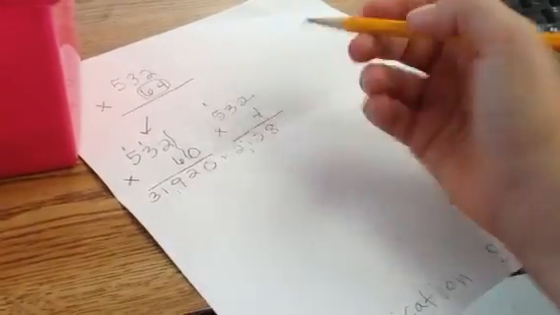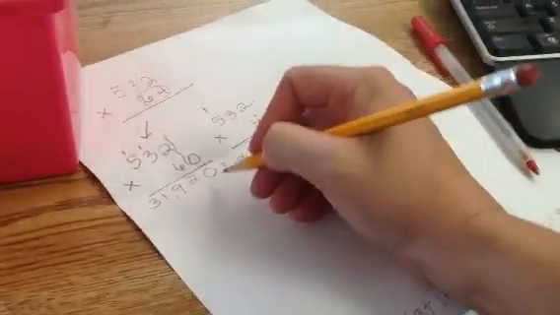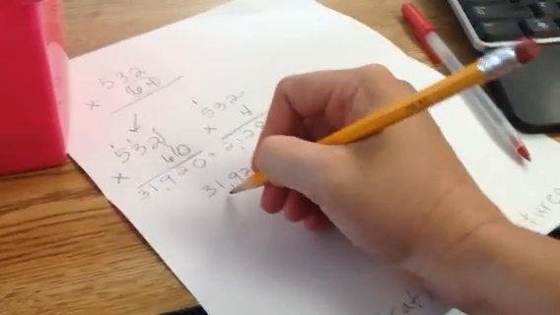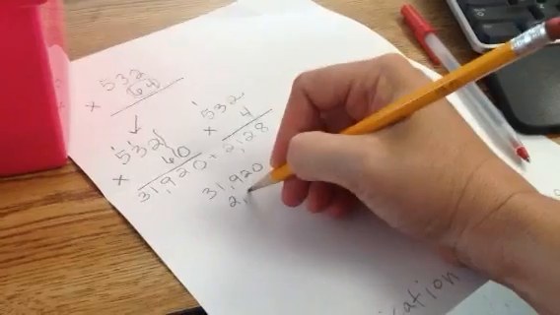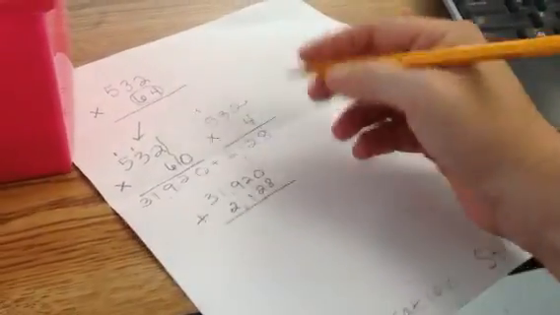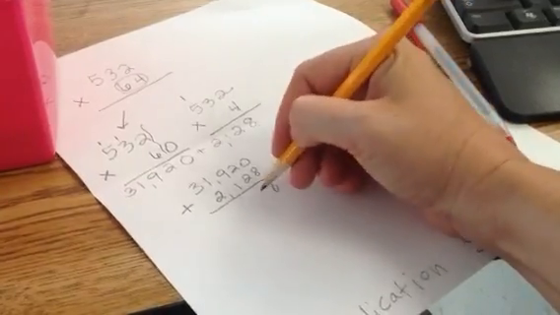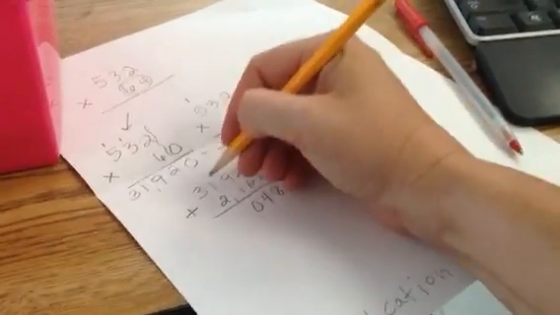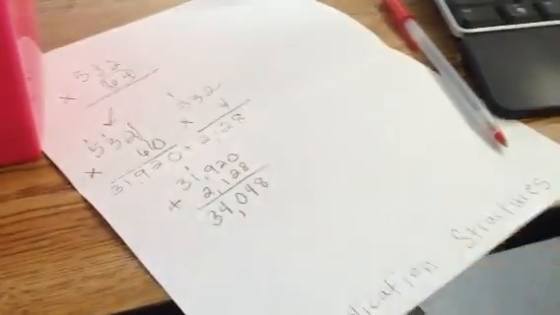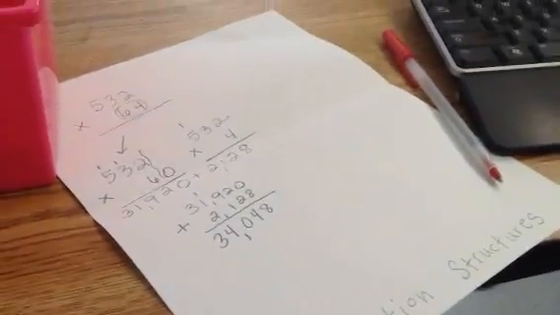Yes, you're right. We do have to add the partial products together. I'm going to line them up very, very carefully, using my commas to help me out and to make sure that I'm lining it up properly. 8, 4, 10, 2, 3, 4, 3,048.